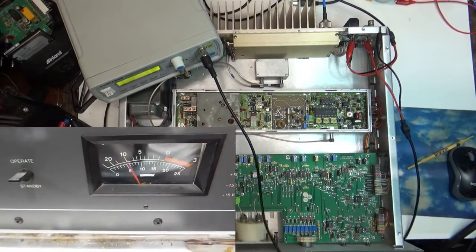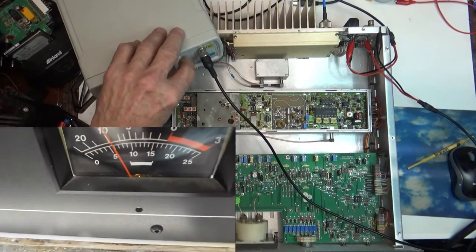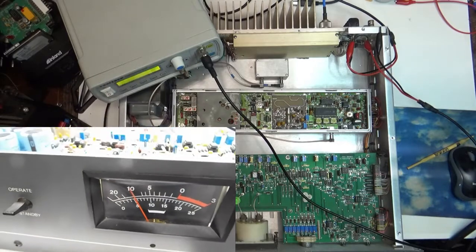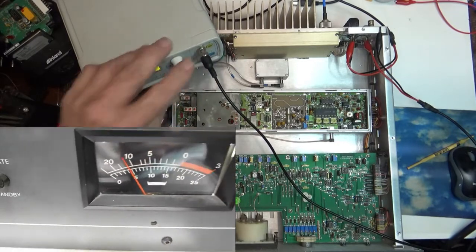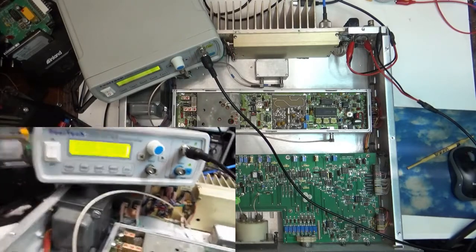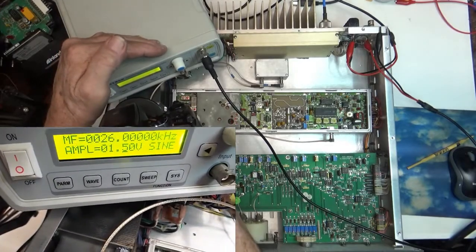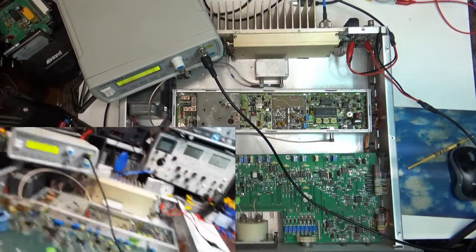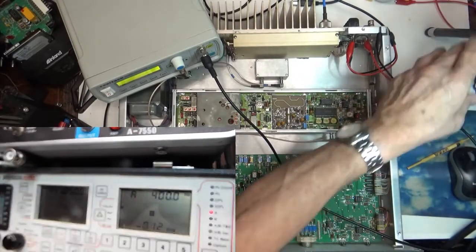Come on, switch. Right about there. We're looking at, what, a volt and a half? And 1.5 volts. And I believe that's peak. So, anyway, the mux is working.